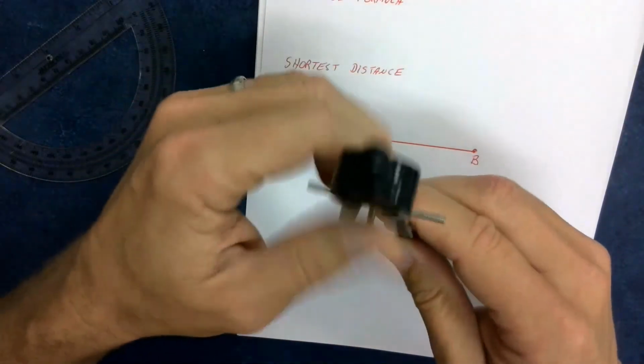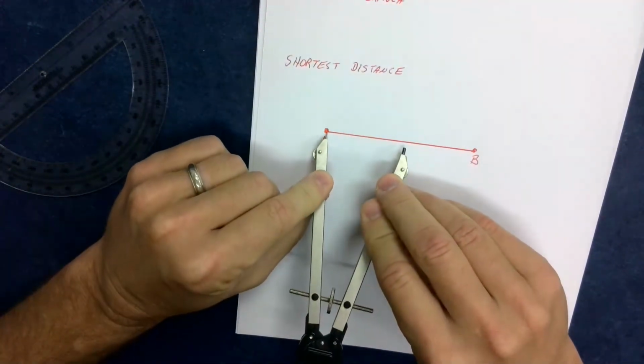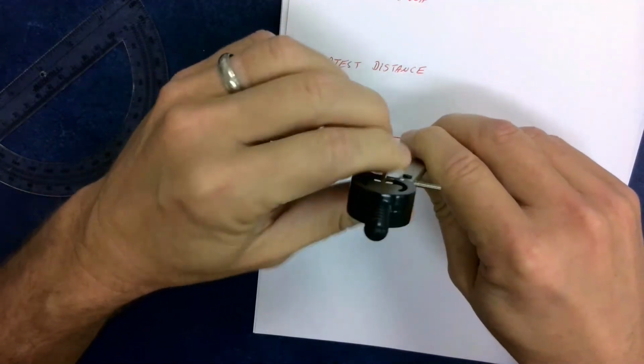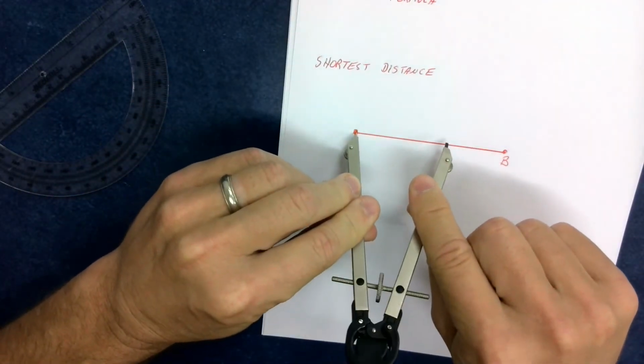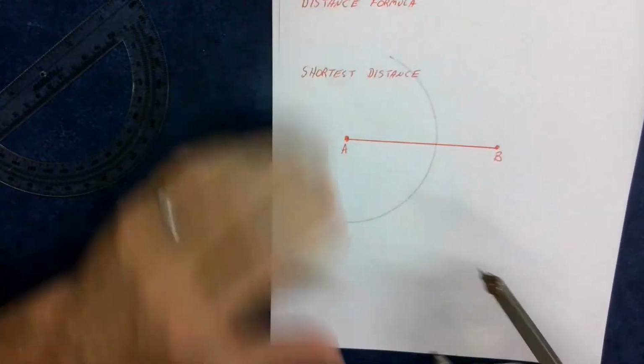I take my compass like this. I put it at A. I open it up over halfway. I don't care how far it is, but it's got to be over halfway. That's over halfway. And I swing an arc, just like that, all the way through.